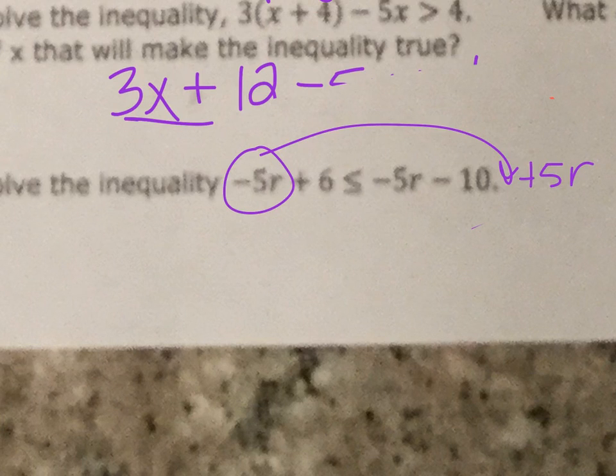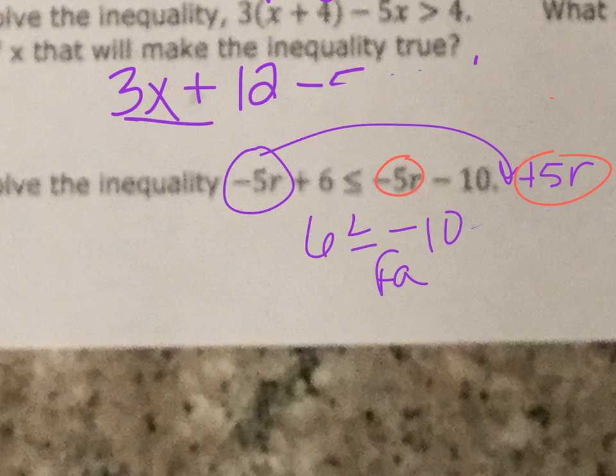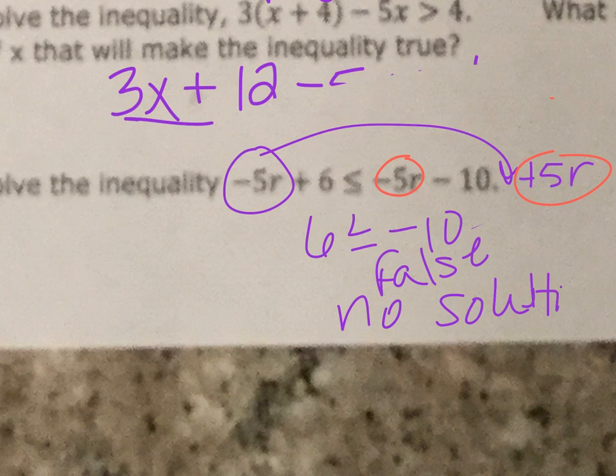So I am left with 6 is less than or equal to negative 10, because these make a 0 pair, right? Is 6 less than negative 10? No, that's crazy. So this is a false statement, and we get a false statement that's not true. That's no, so it's no solution. And that's your answer.